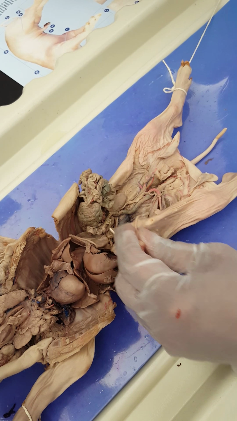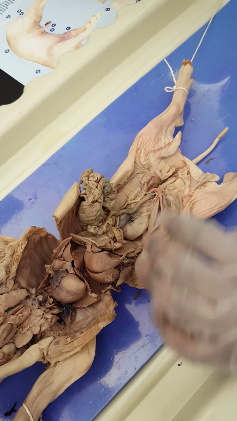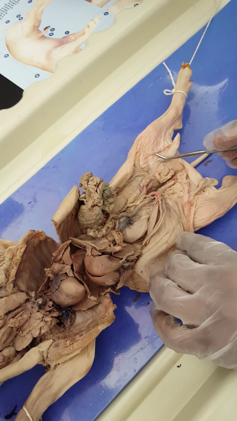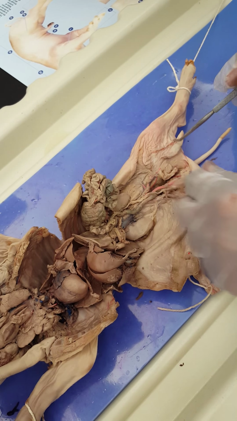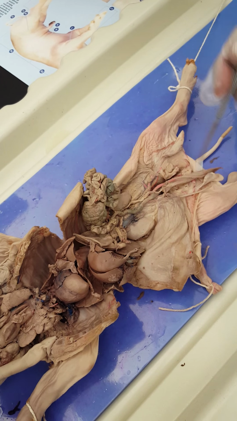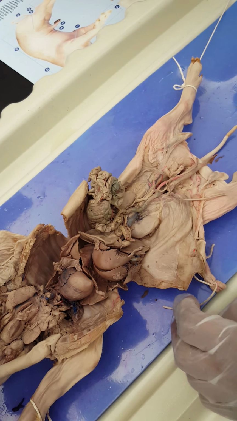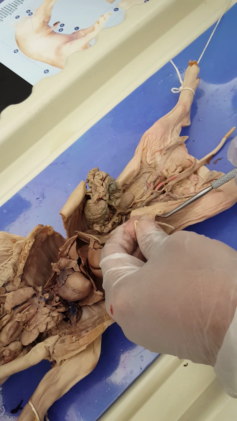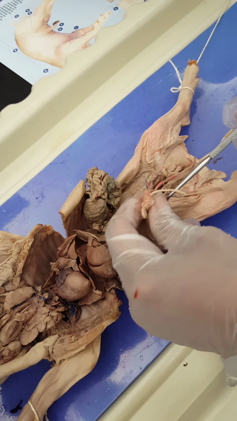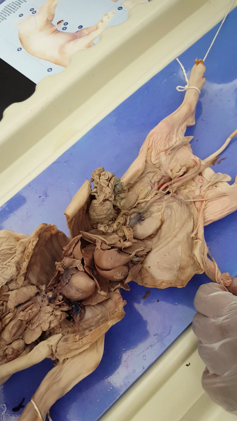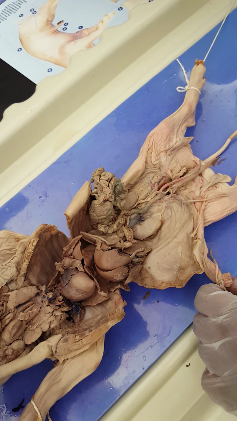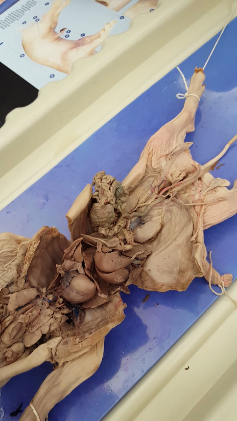Usually it's hiding inside. So the testicles, spermatic cord, urethra, bladder, two umbilical arteries, and the urethra here. These are orifices, and this is the umbilicus. All right. Okay, thank you.